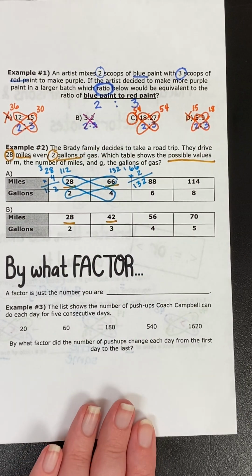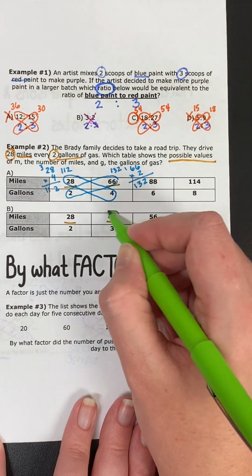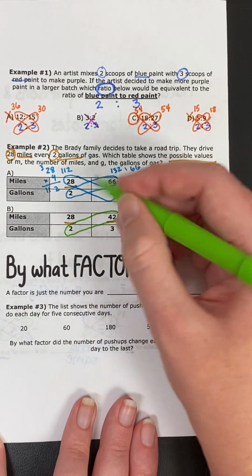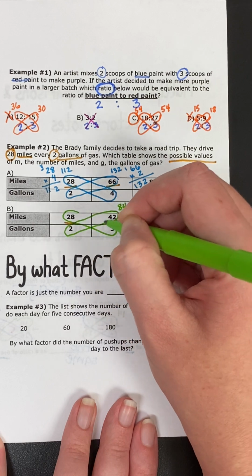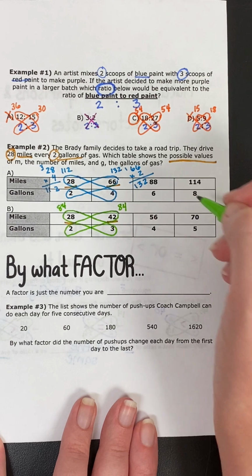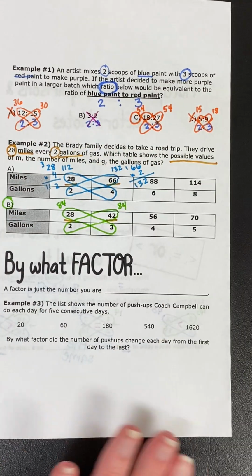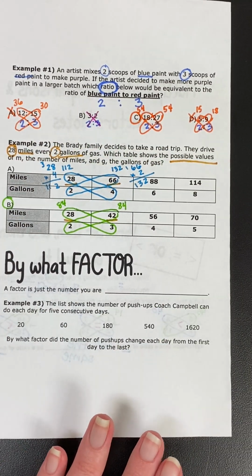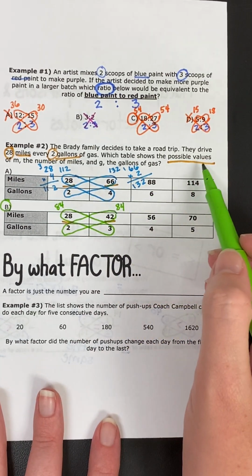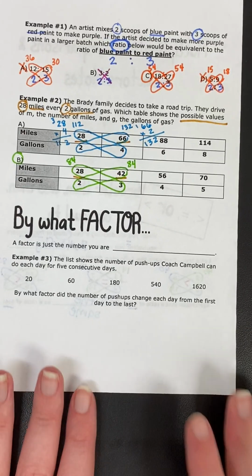So we need to go to the next one. We do 42 times 2, which is 84. And 28 times 3, which is 84. Those are equivalent. So this one is our answer. So when we have a table, we need to butterfly to see if they're equivalent, if it's asking possible values.